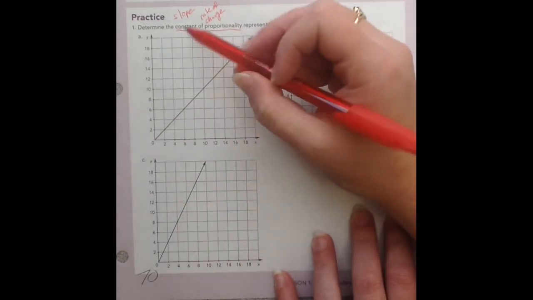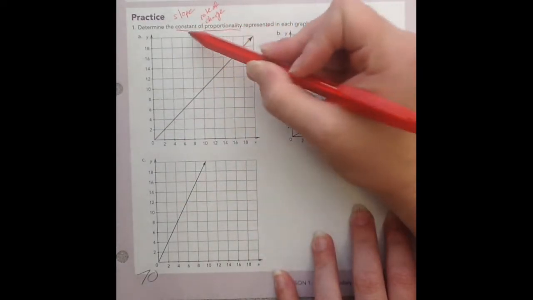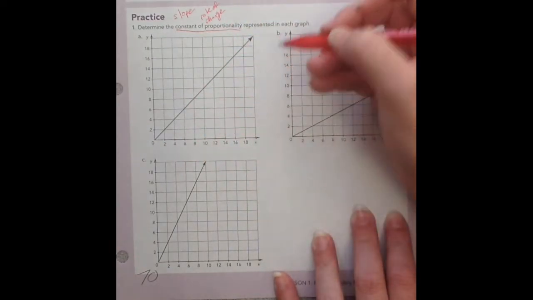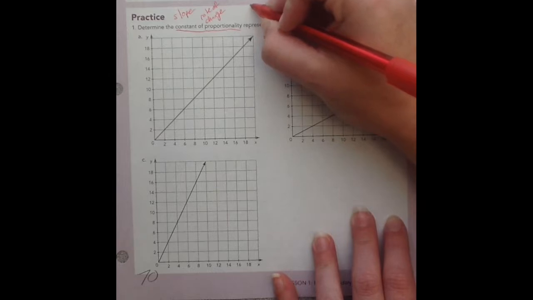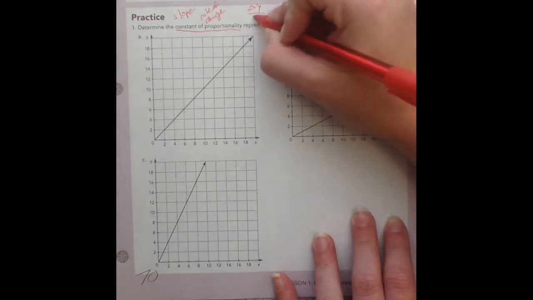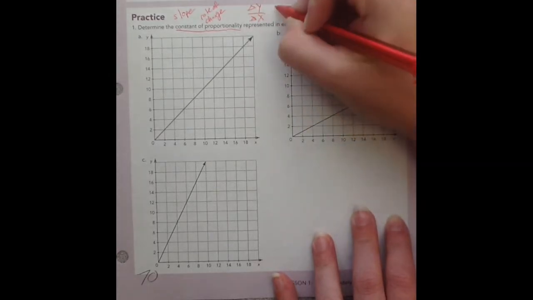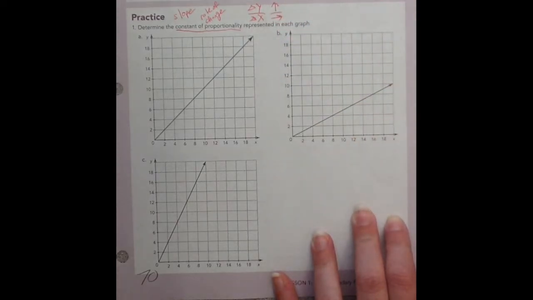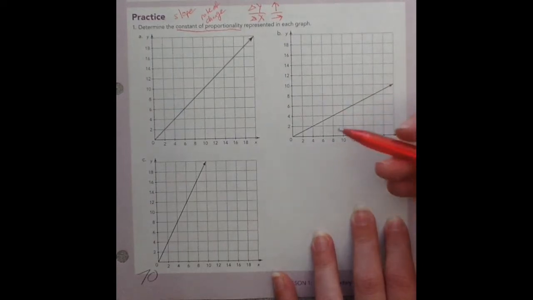So in these cases, all of these, the slope, rate of change, constant of proportionality, it really is just that steepness of the graph. And it's the change in the y over the change in the x, or you can think of it as the rise over the run. So that's really all we're looking at. For each of these, we're just looking at those 2 dimensions.